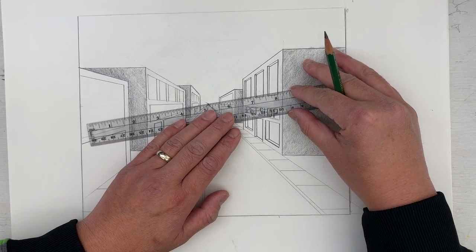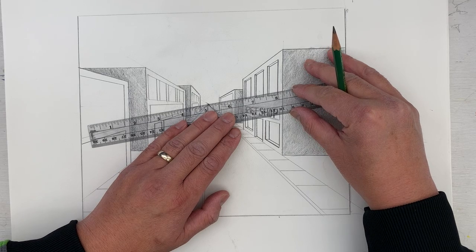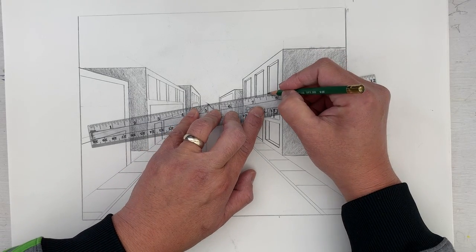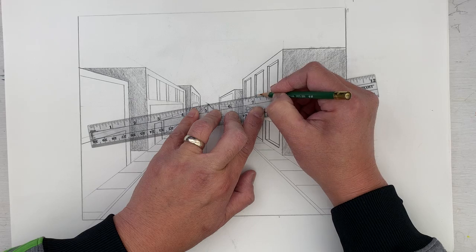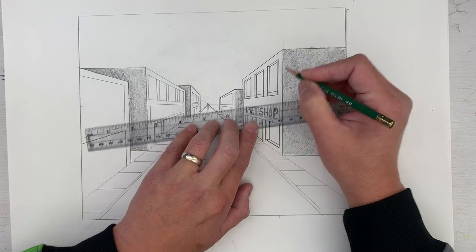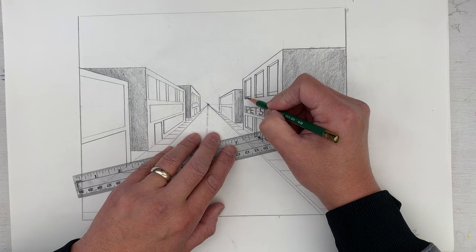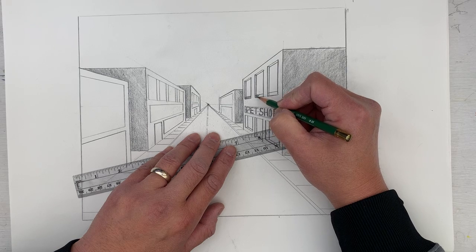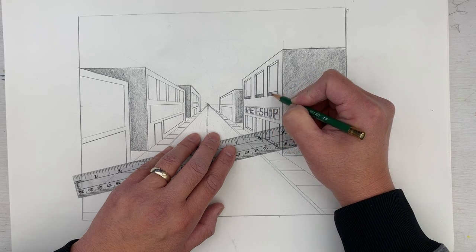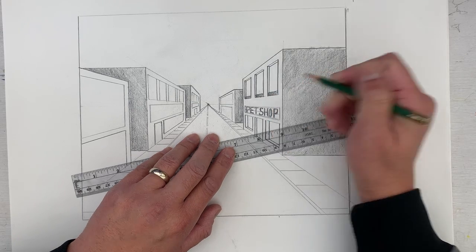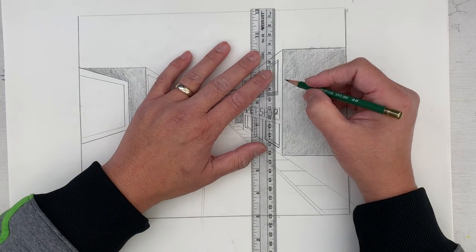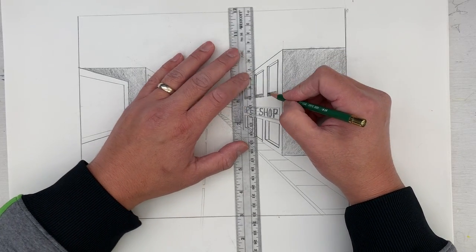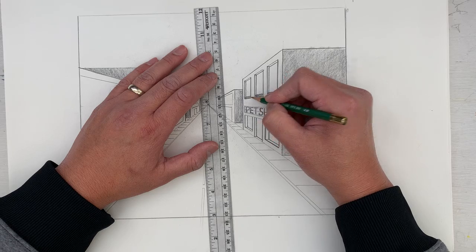Cool. I want to give a little bit of a windowsill here, so we'll just block that off. Shade that, give that illusion that there's like a little sill. Okay.